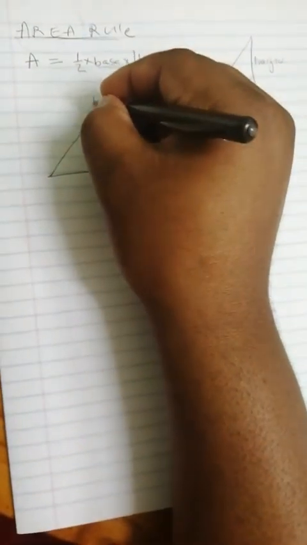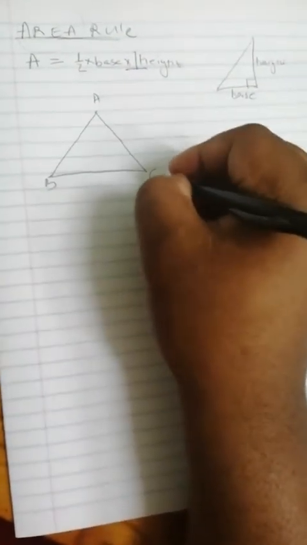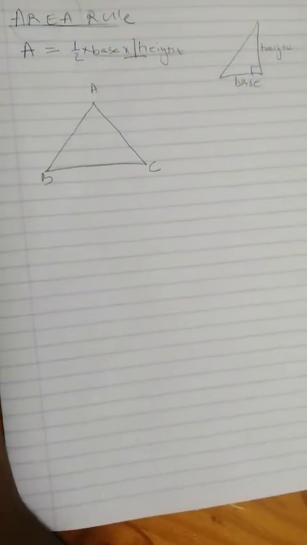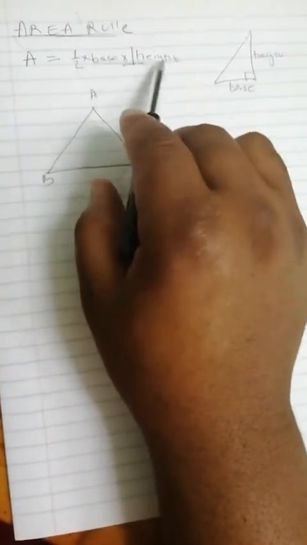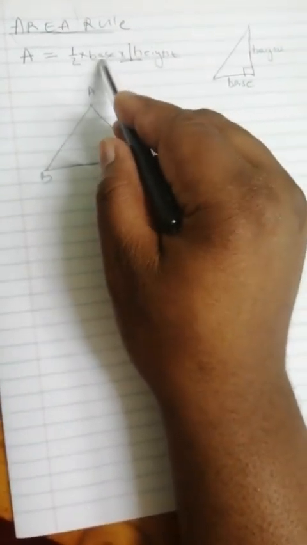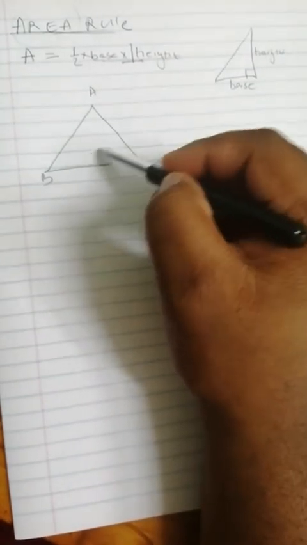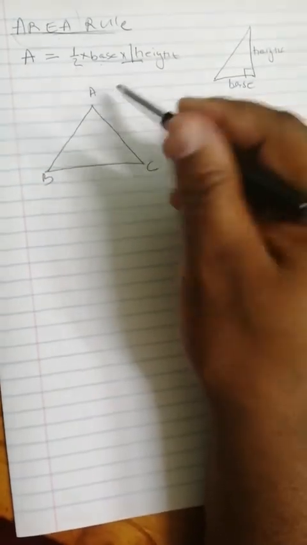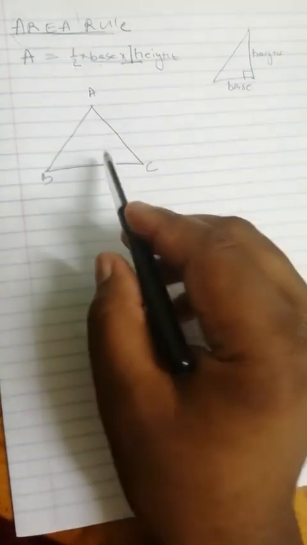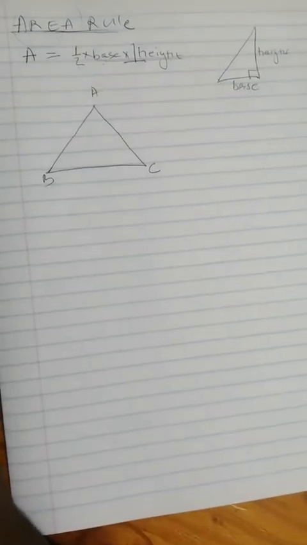Let us name this triangle A, B, and C. In this triangle, we'll have to construct a height, because in this formula we need the base and we need the height. But in this triangle we do not have a height. You can't call this a height. Remember, the height must be perpendicular to the base. So in this case, we've got to construct a height.